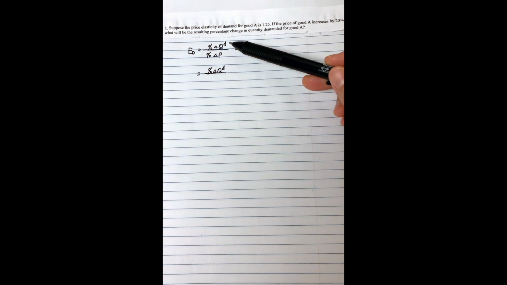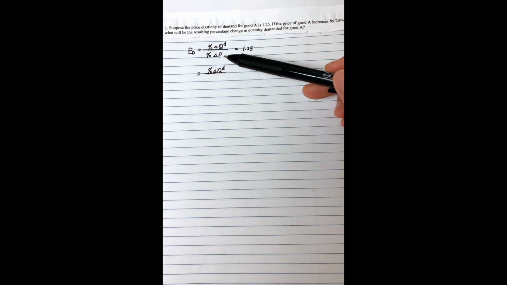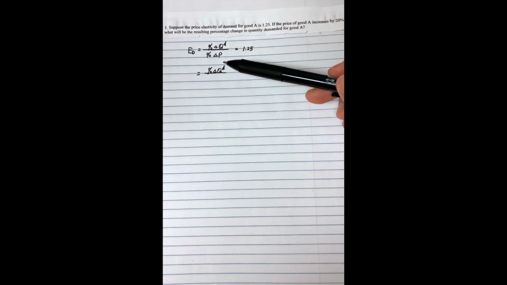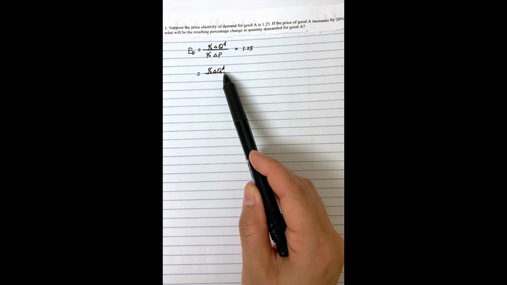This is the formula to compute the price elasticity of demand, right? It will equal the percentage change in quantity demand divided by the percentage change in price. And this will equal 1.25. As far as we know, this 1.25 is actually the absolute value of the price elasticity of demand. Actually, it should be negative, right? Because the percentage change in quantity demand and the percentage change in price should be in opposite directions, okay? So this is the thing that we need to figure out.